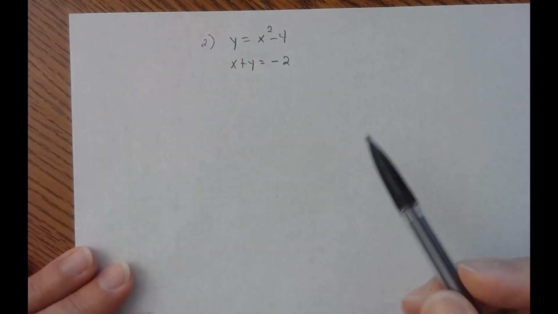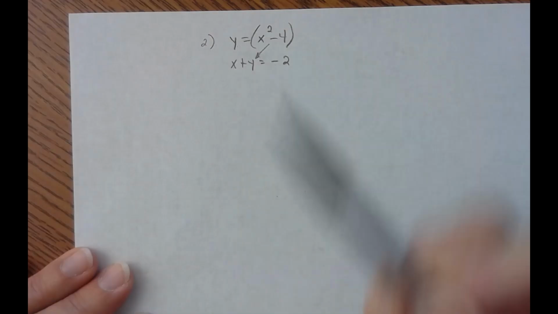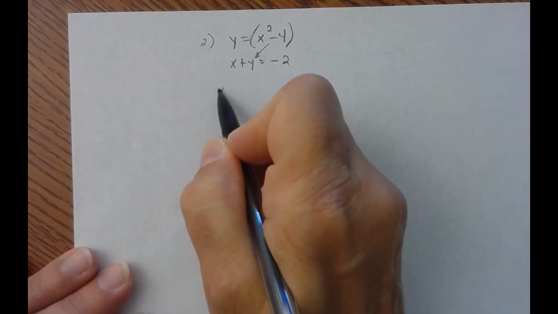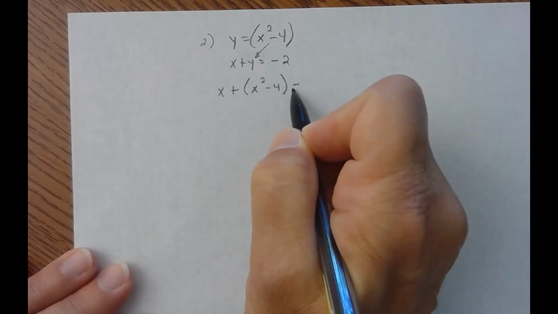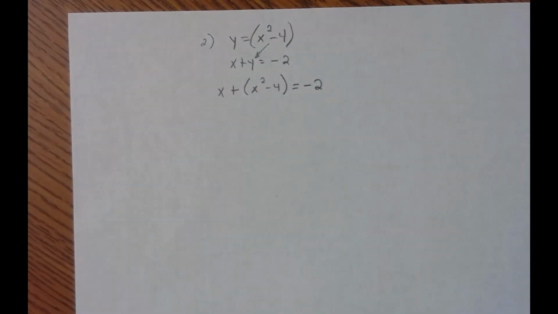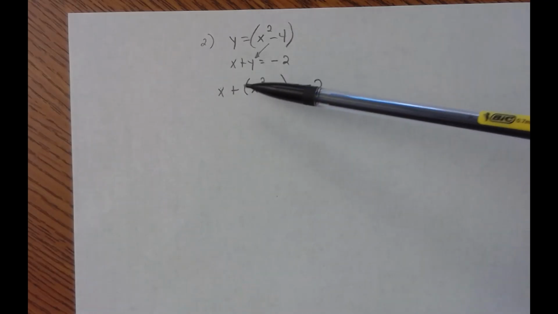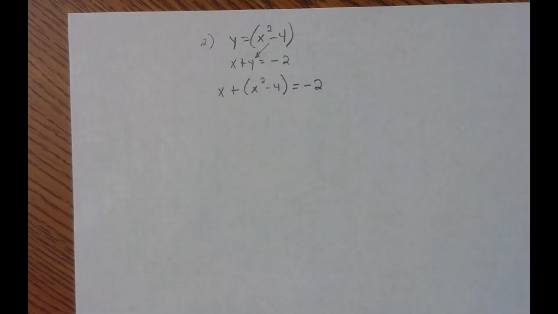So the substitution method means I can take x squared minus 4 and put it in place of y. I don't really need the parentheses, but when I do the substitution method, I like to start with parentheses, just so that if there's a negative here or a number to distribute, I'll remember to do that.